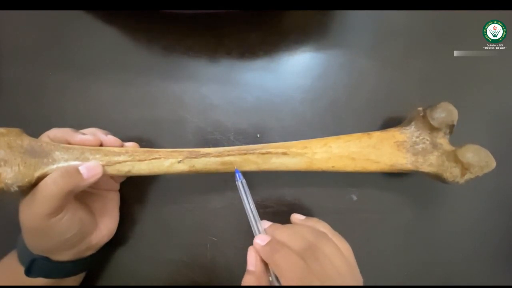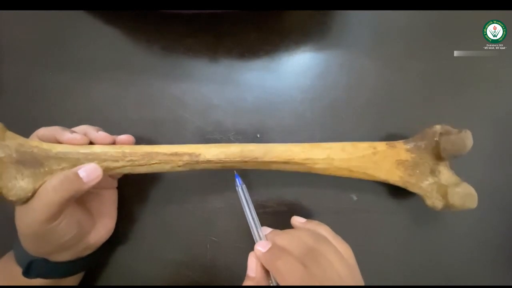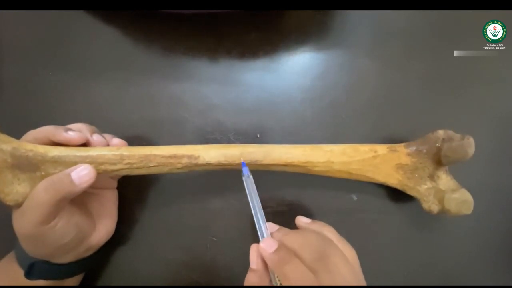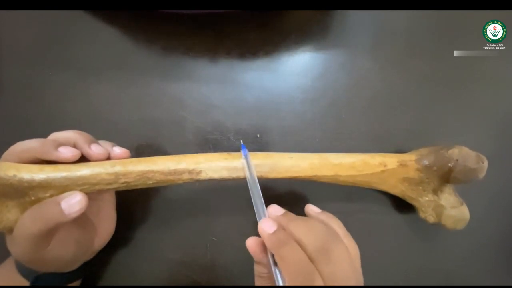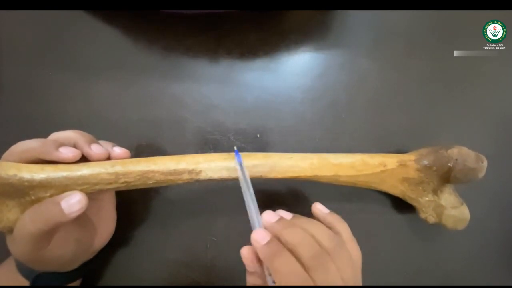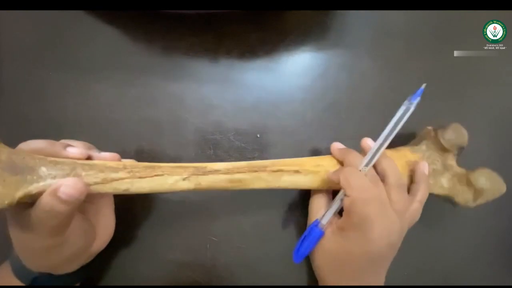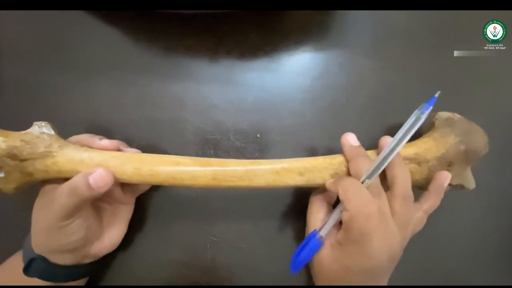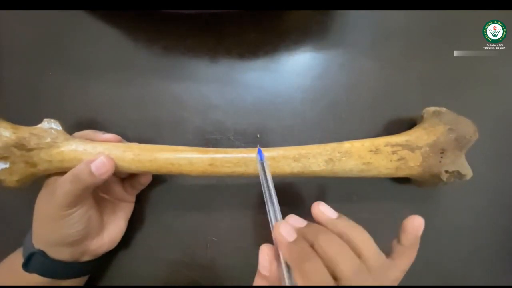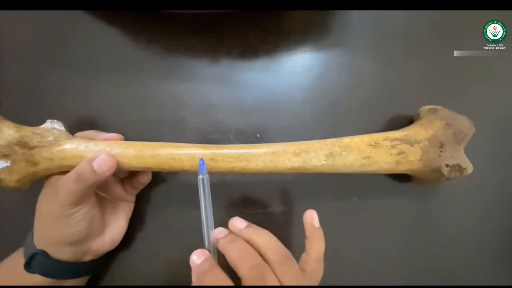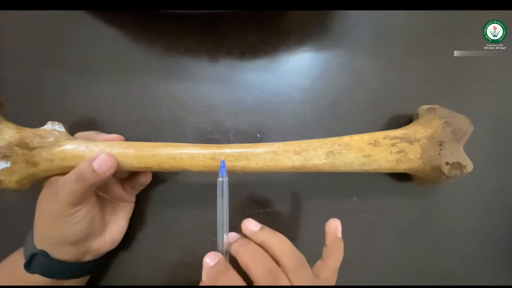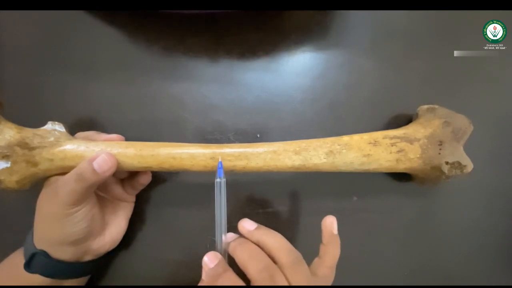This is called the medial surface, and the surface present in between the linea aspera and the lateral border is called the lateral surface. The surface present between the medial border and the lateral border is called the anterior surface. So the middle part of the shaft has three borders and three surfaces.